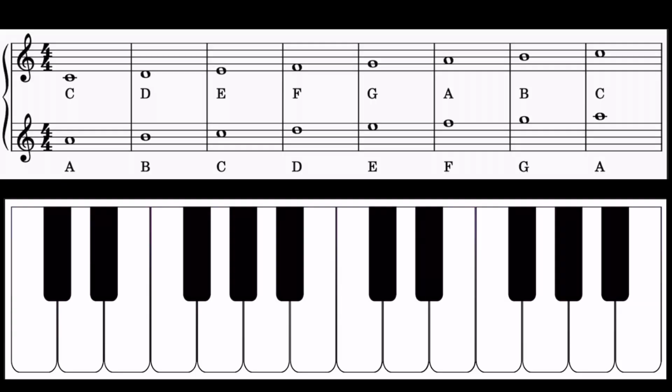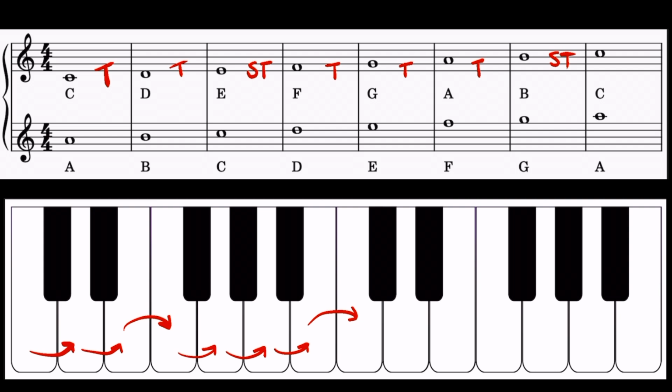The reason why these two scales are different, even though they use all the same notes, is the intervals between the notes and what order they're in. So, for example, in C major, we have a tone between C and D, a tone between D and E, then a semitone between E and F, a tone between F and G, a tone between G and A, a tone between A and B, and then a semitone between B and C. So overall, that looks like tone, tone, semitone, tone, tone, tone, semitone.